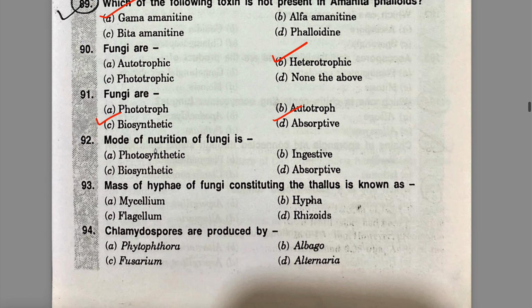Question 92. Mode of nutrition of fungi is photosynthetic, ingestive, biosynthetic, or absorptive? Okay. So, in 91, fungi are biosynthetic. This will be the correct one.